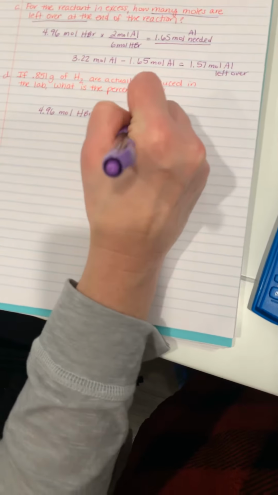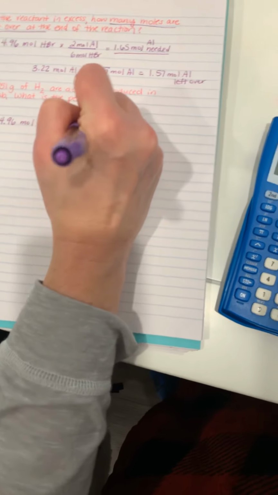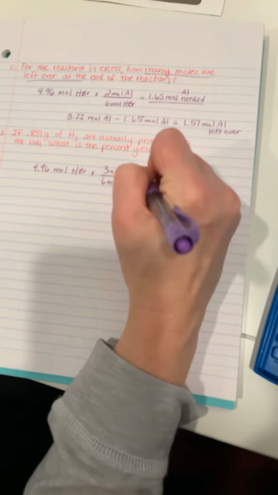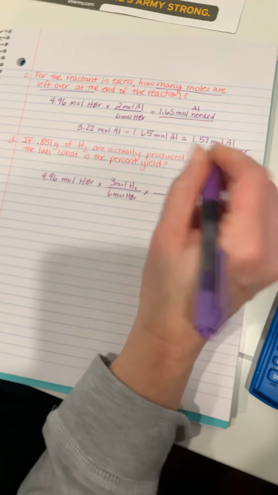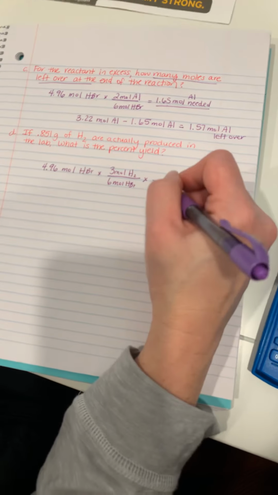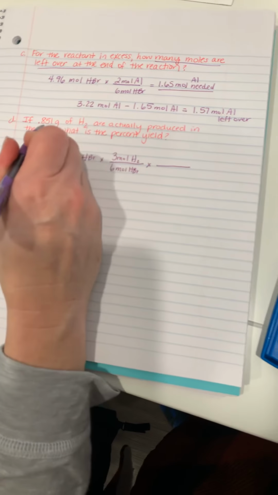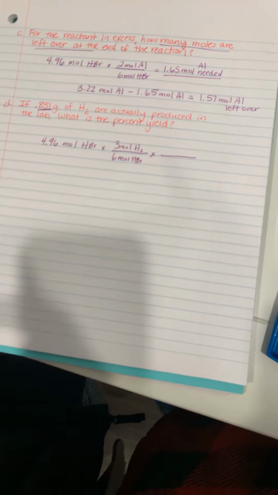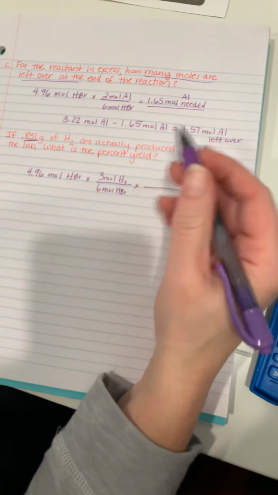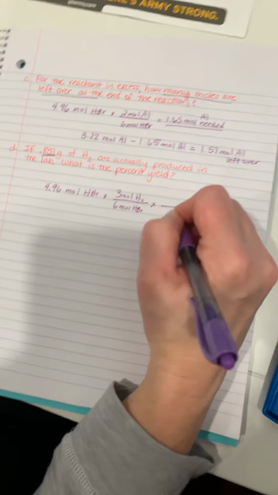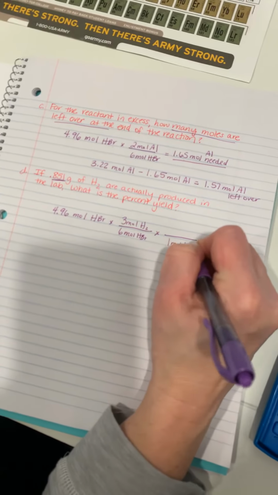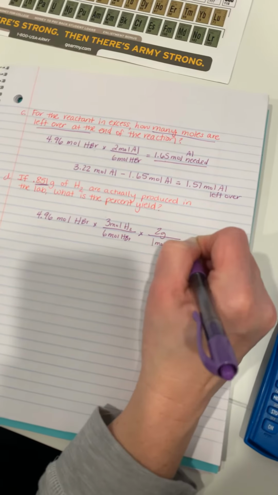So 6 moles of HBr on the bottom and 3 moles of H2 on top. And then I need to get it into grams of H2 so that I have a theoretical yield, and then I can divide with the actual, what we actually got in the lab. So a mole of H2 goes on the bottom. H2 has a mass of 2.